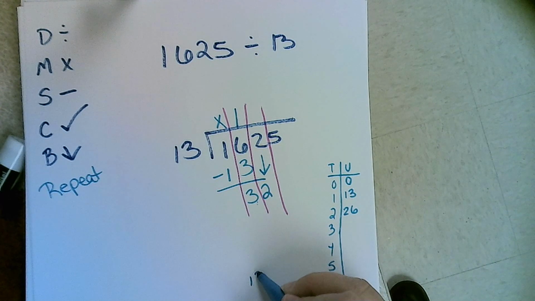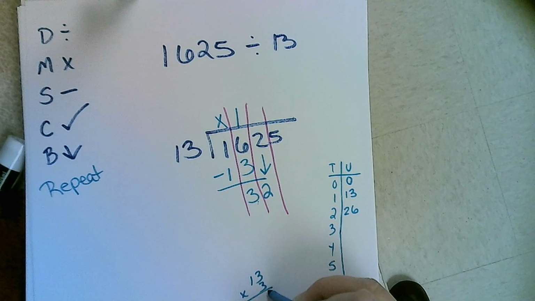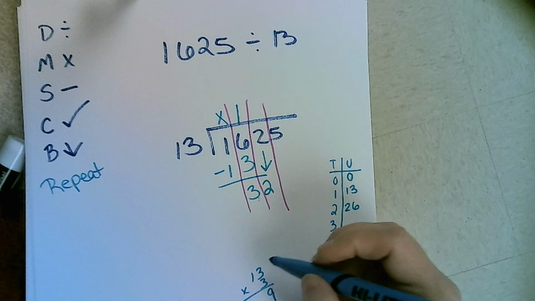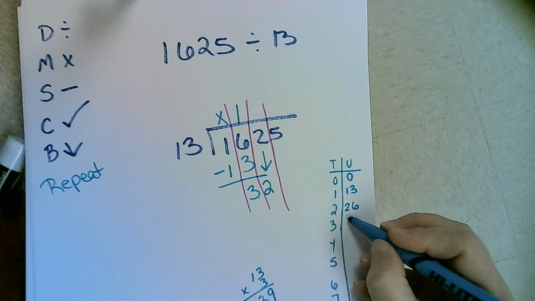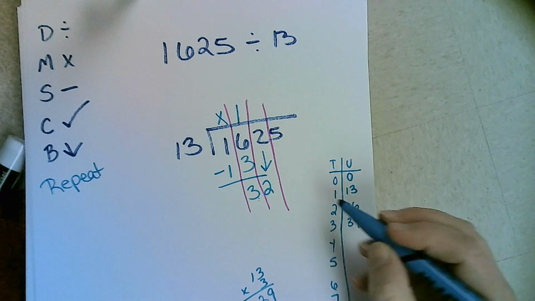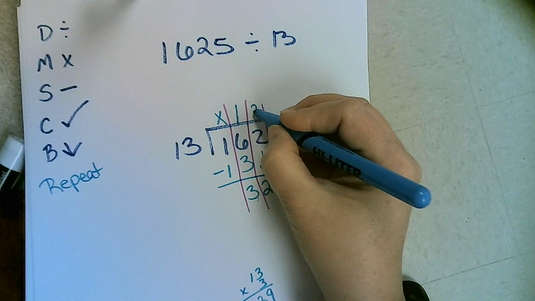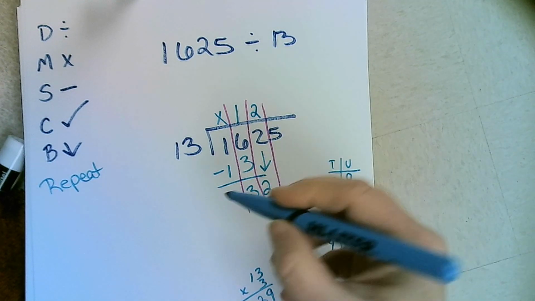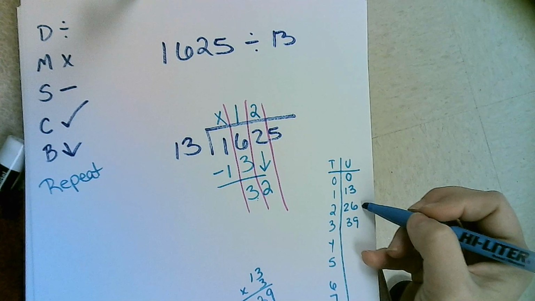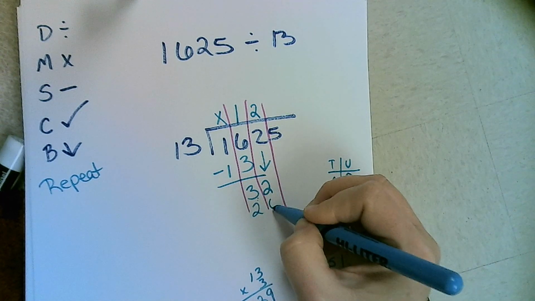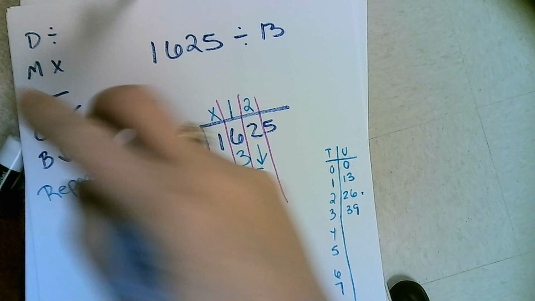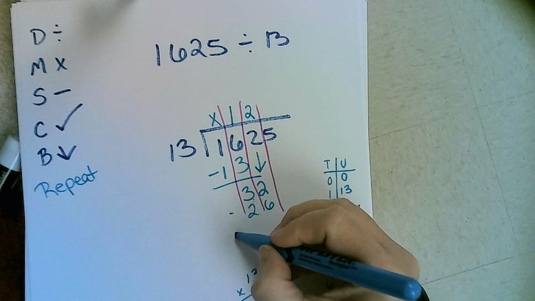So I'm going to say 13 times 3. 3 times 3 is 9. 3 times 1 is 3. So that's 39. Well, that's too big. So that means it has to be 2. So I'm going to go up and I'm going to divide and say it's 2. I'm going to multiply, and I've already figured out my multiplication. It's 26. Then I subtract.